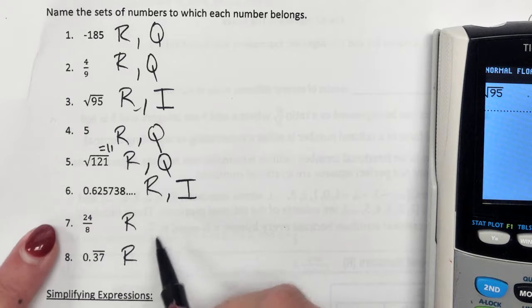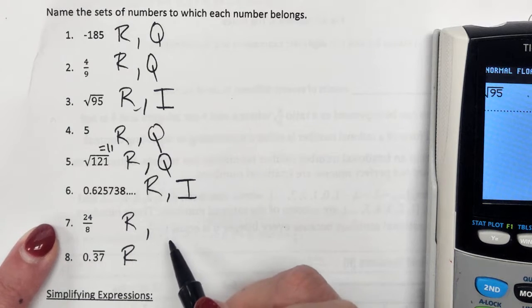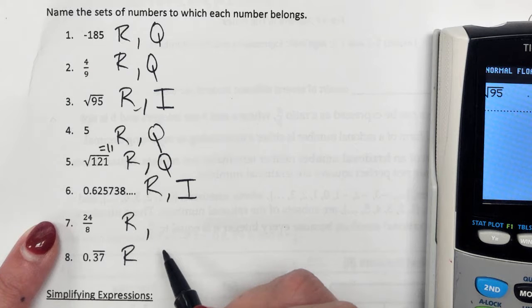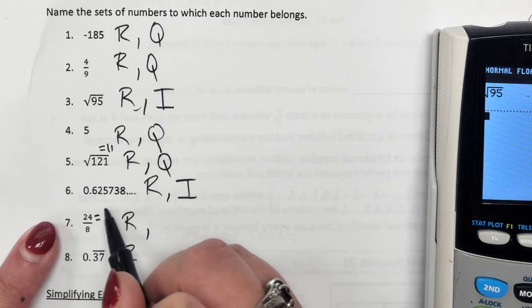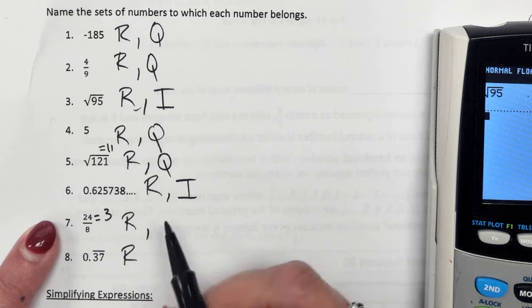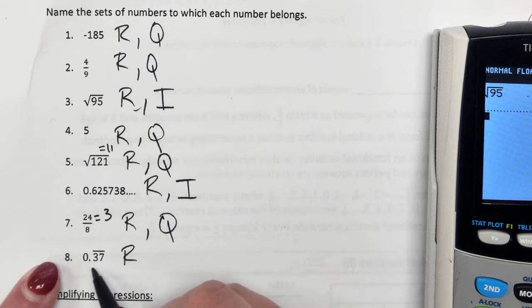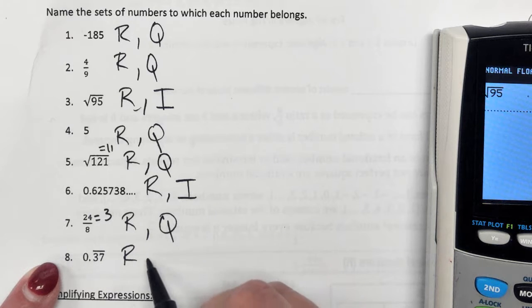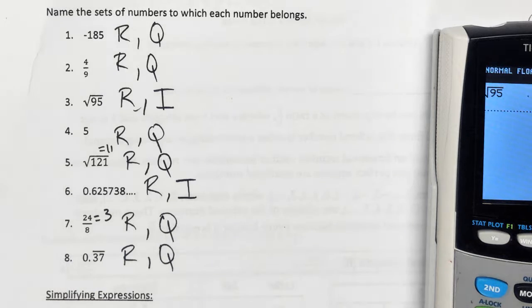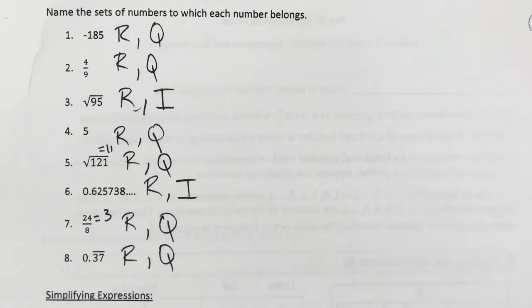Okay, what about number 7? How'd you get rational? Oh, 24 divided by 8 is 3, right? Okay, so that is rational. And then the last one, 0.37 repeating? Rational. Okay, got it good? All right, let's flip back over and let's classify some more.